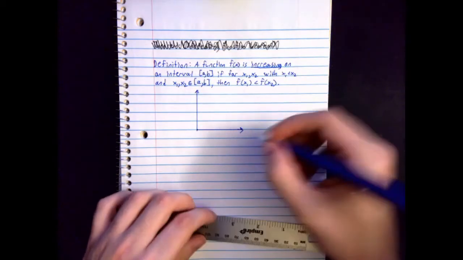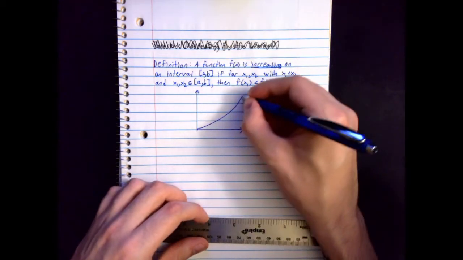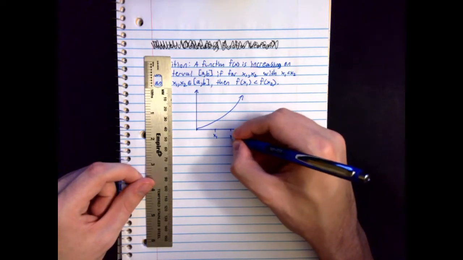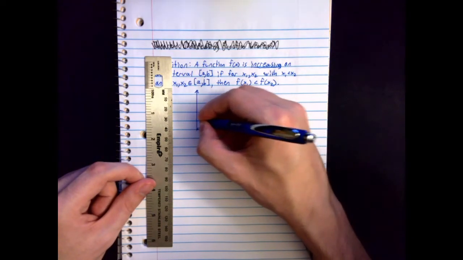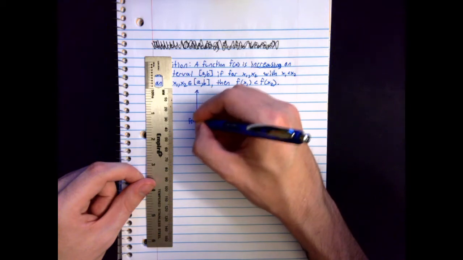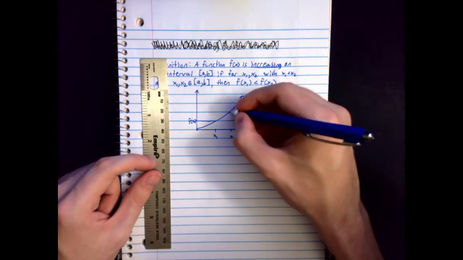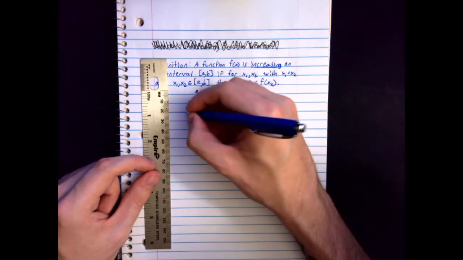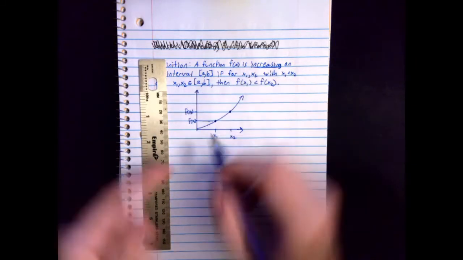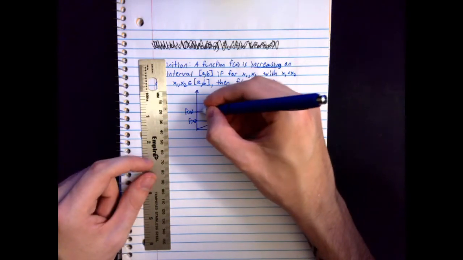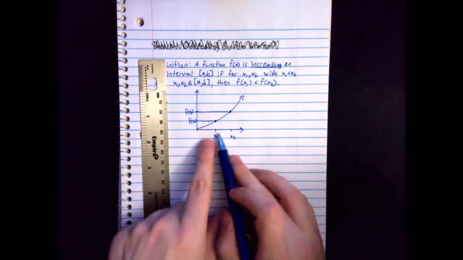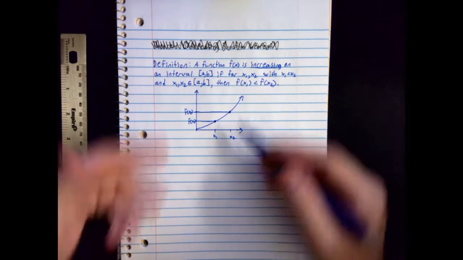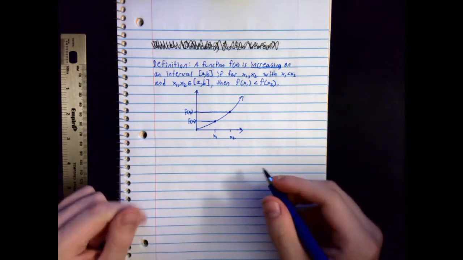So an increasing function simply looks like this. So if I have x1 and x2, then f of x1 is less than f of x2. That is, it's just below f of x2 on the graph. So as I move to the right, I move up in my function values. Okay, so that's just an analytic way of saying that.